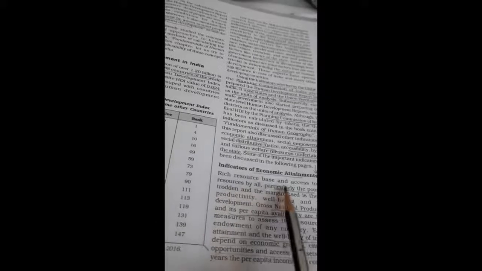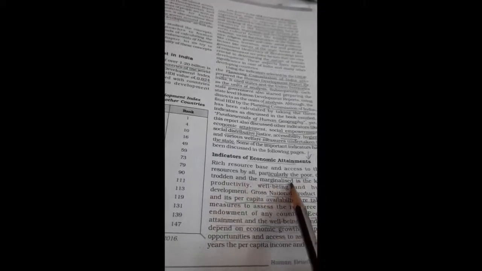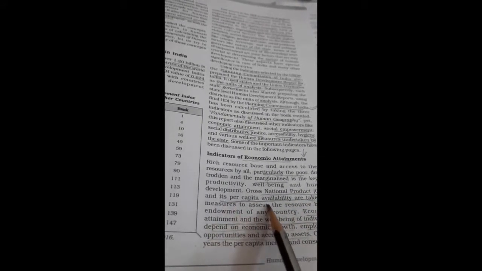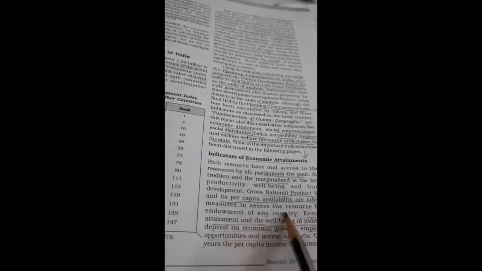So rich resource base and access to these resources by all, particularly the poor, downtrodden, and the marginalized, is the key to productivity, well-being, and human development. Gross national product and its per capita availability are taken as measures to assess the resource base endowment of any country.